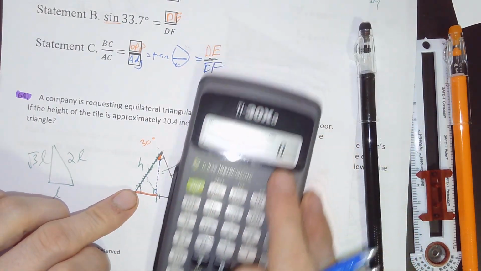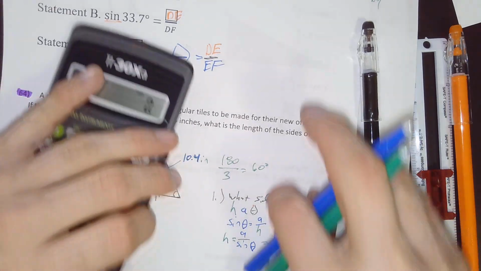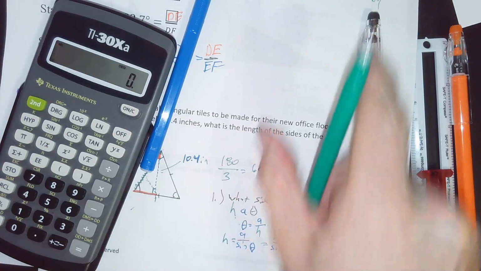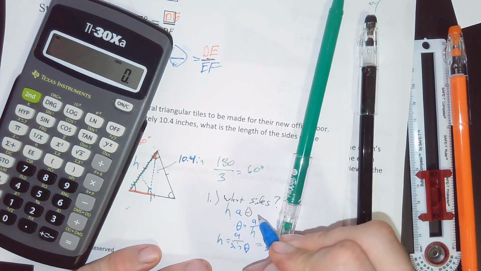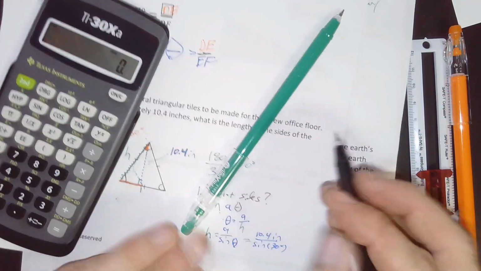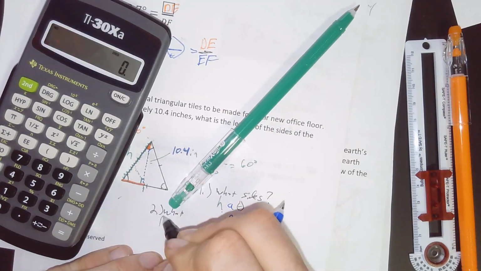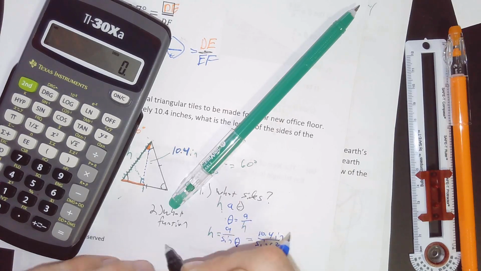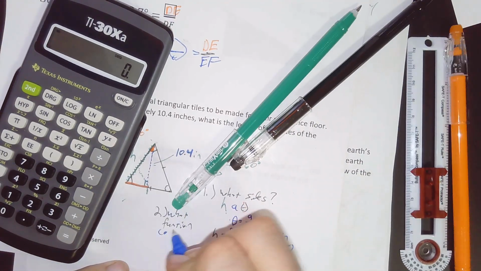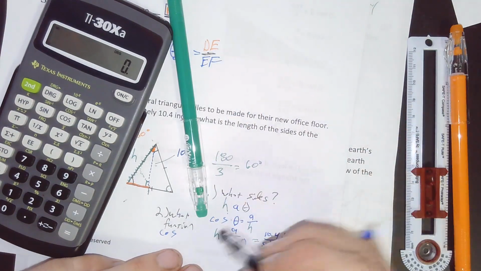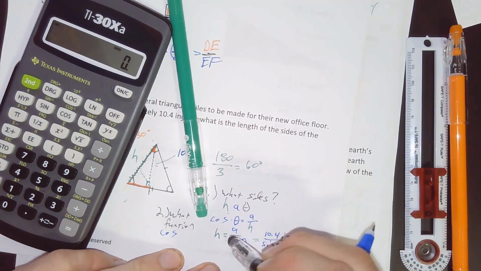No, I did sine, oops, this is supposed to be cosine. Why did I do sine? I said cosine in the front. I don't know why I wrote sine. This should be cosine. Sorry about that.